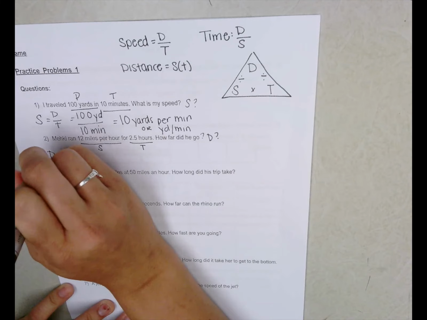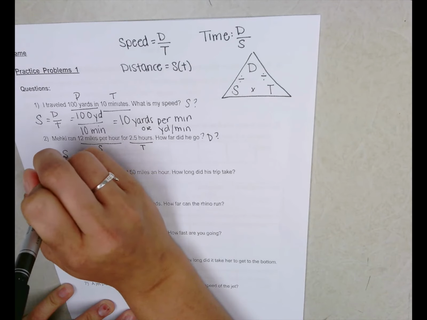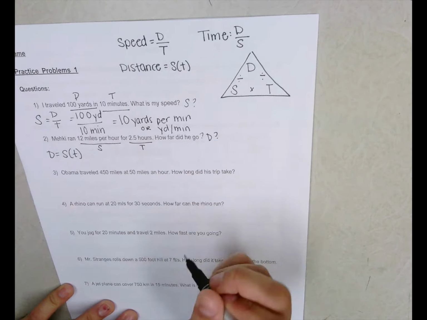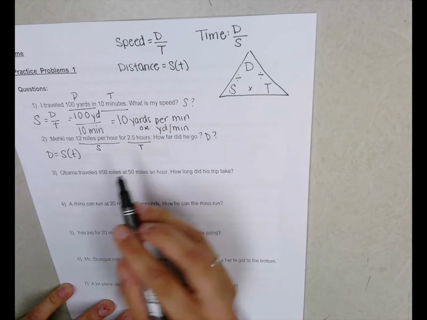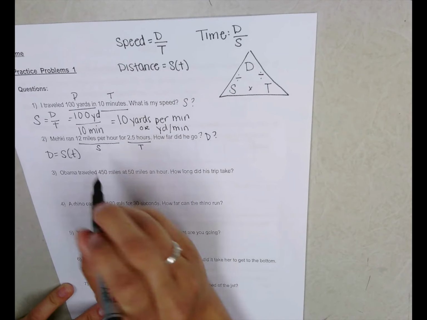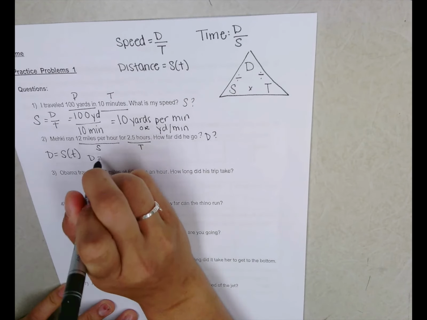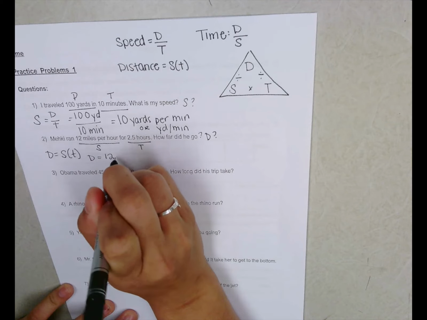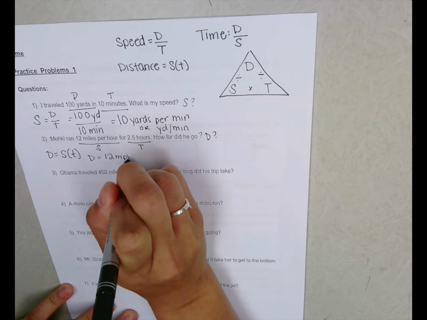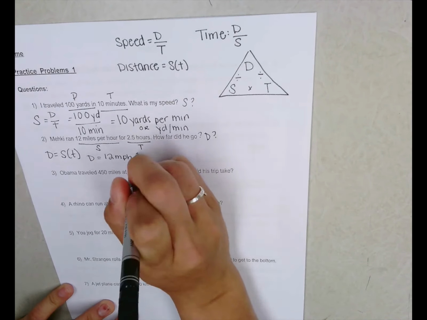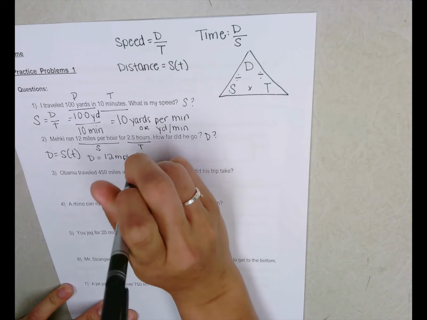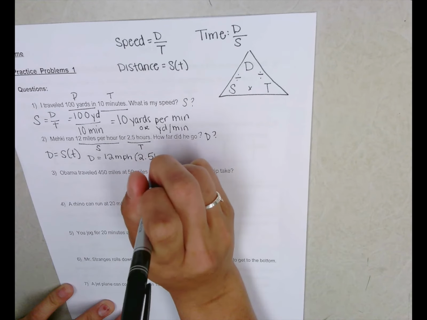So all we have to do is put 12 miles per hour. So distance is equal to 12 miles per hour times 2.5 hours.